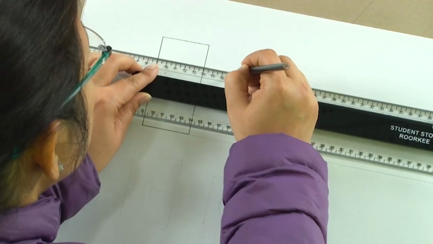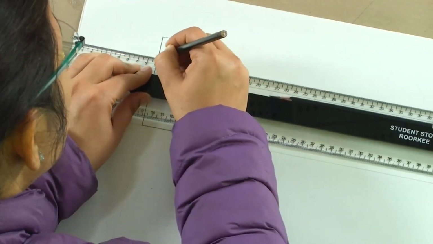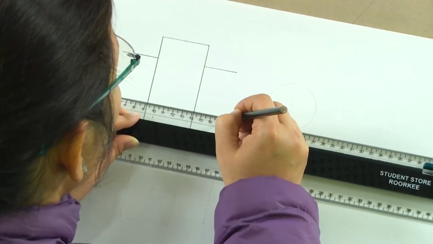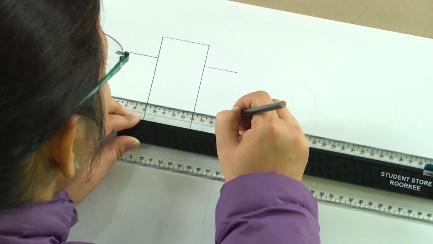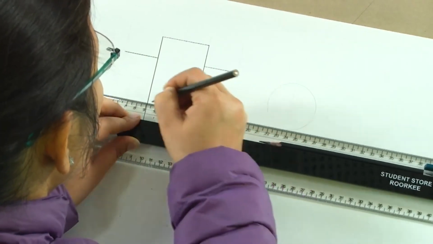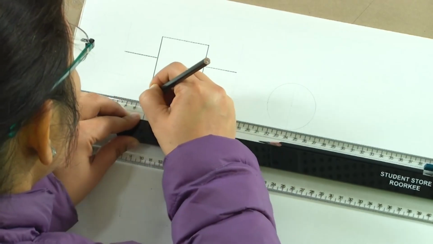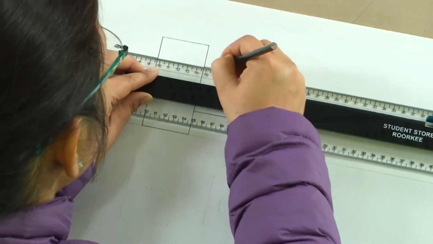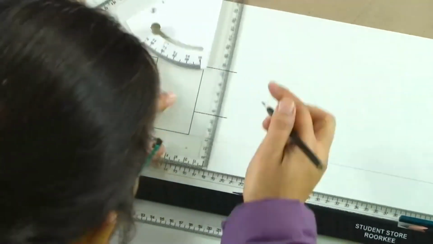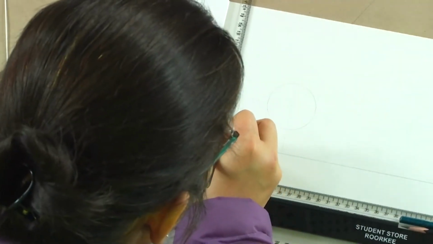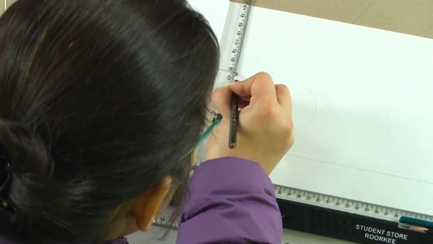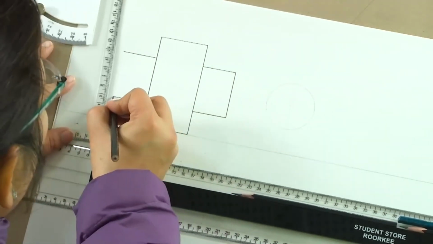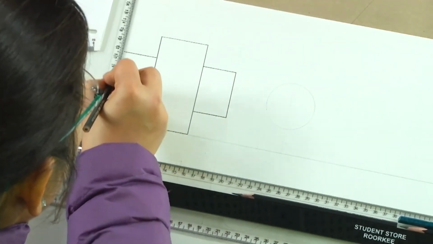This is the circular cylinder which is passing through this prism. So, here we draw this circular cylinder.